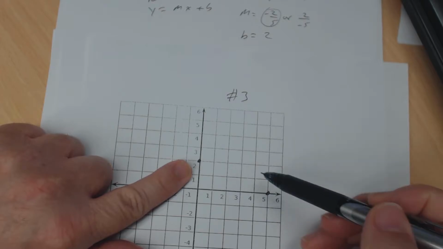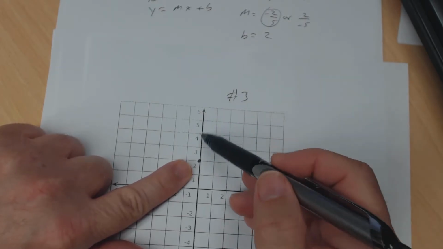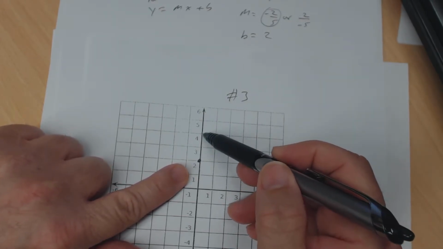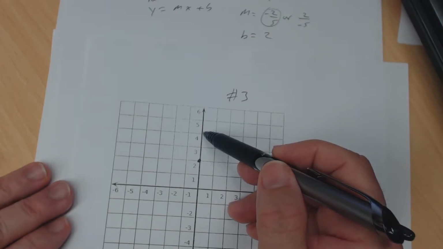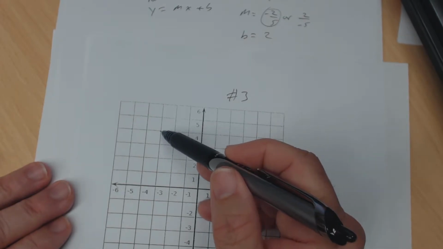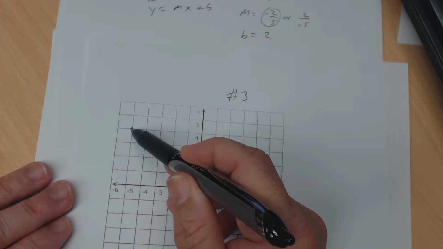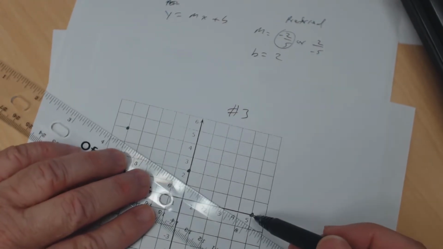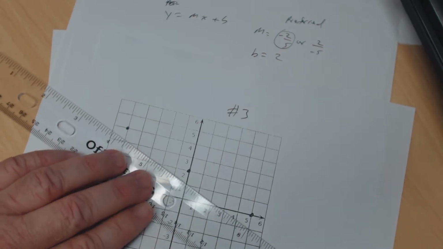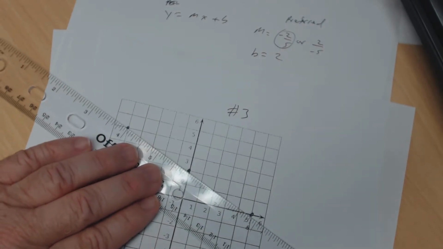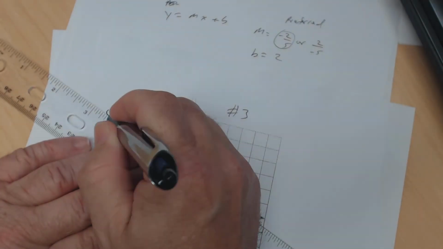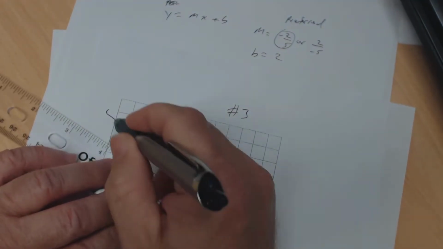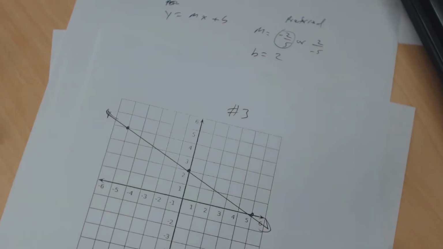That's how we got this one right here. So it's negative this time. So we're going to go up 2, 1, 2, and then to the left 5. 1, 2, 3, 4, 5. And I want to show you that it did not matter which one you used, whether you use this one or this one, because all 3 points lie on the same line. So it did not matter.